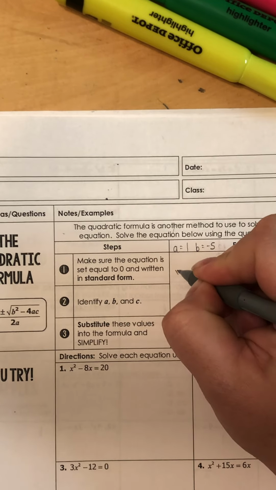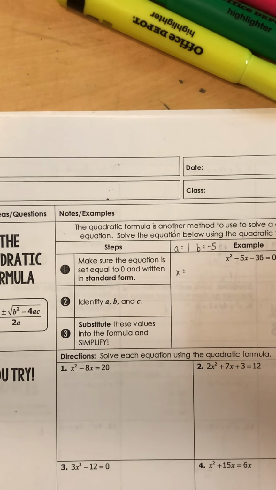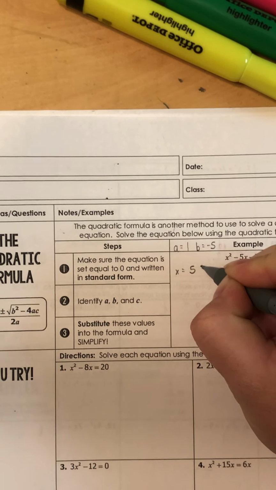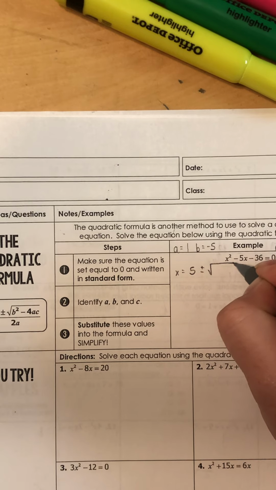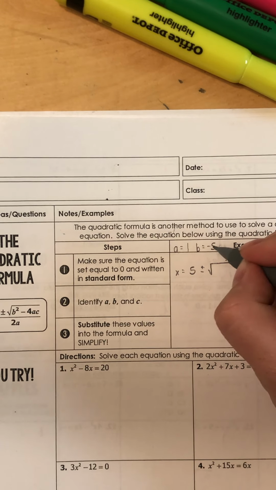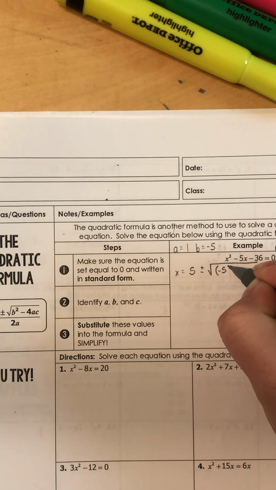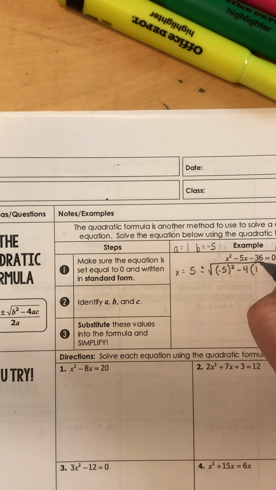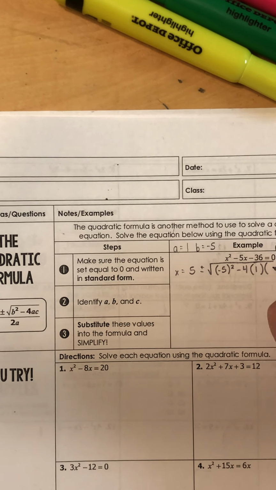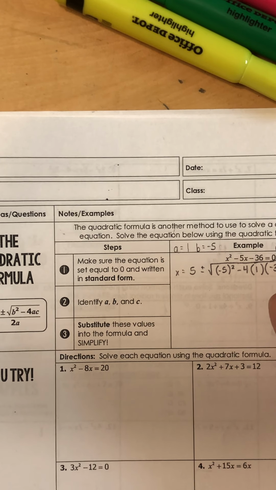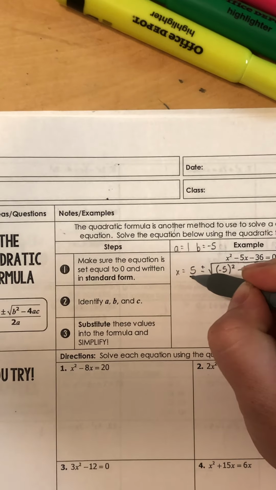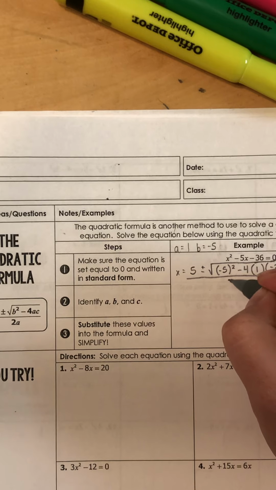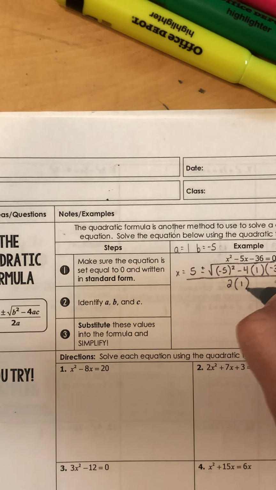So x equals, so negative b, or my opposite of b, so it helps if you kind of write these out. So the opposite of negative 5 is 5, so 5 plus or minus, and this is the square root, so make a big square root sign. And then b squared, so negative 5 squared in parentheses, negative 5 squared minus 4, parenthesis a, which is 1, c, which is negative 36. Again, make sure this entire thing gets under that square root. And that's all going to be divided, even the very first number here, by 2, and your a is 1. Okay.